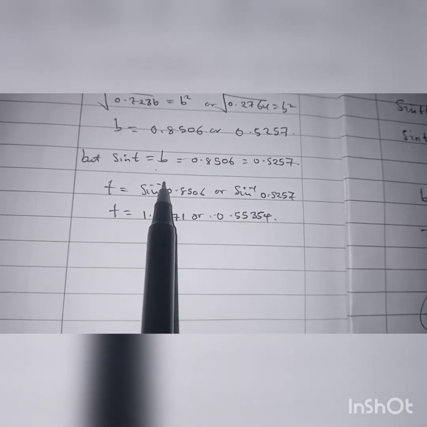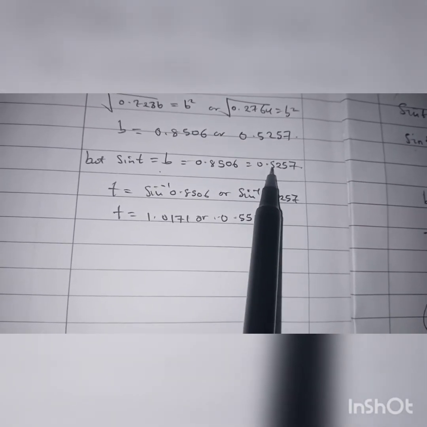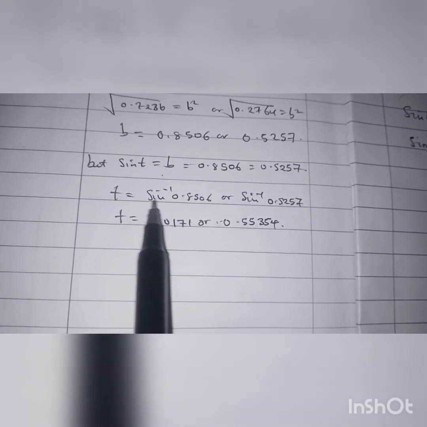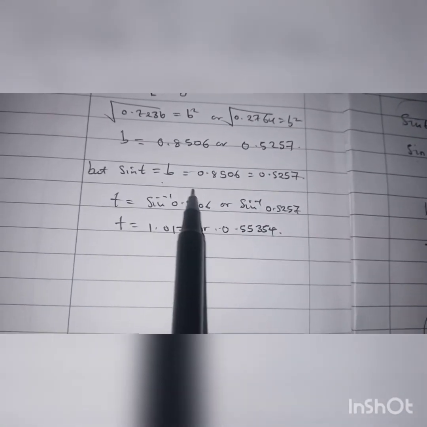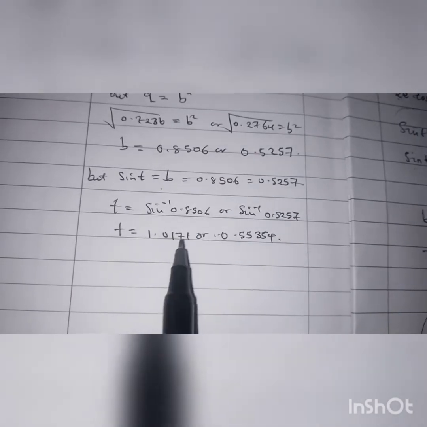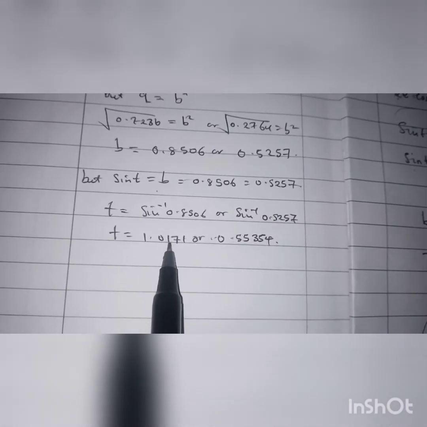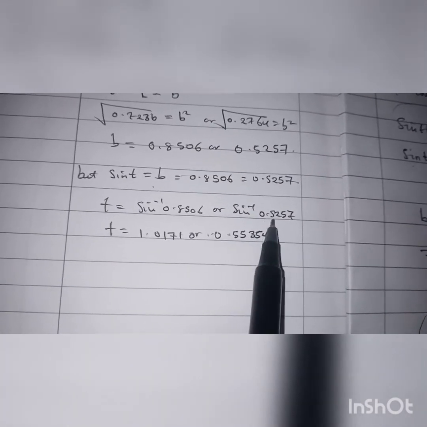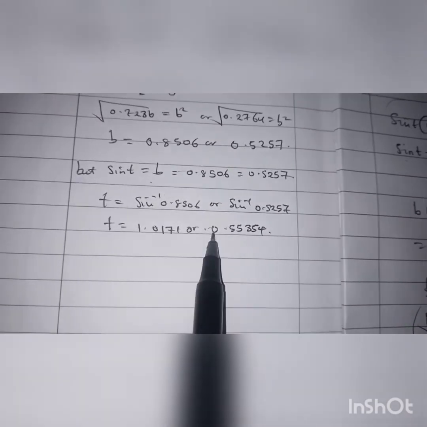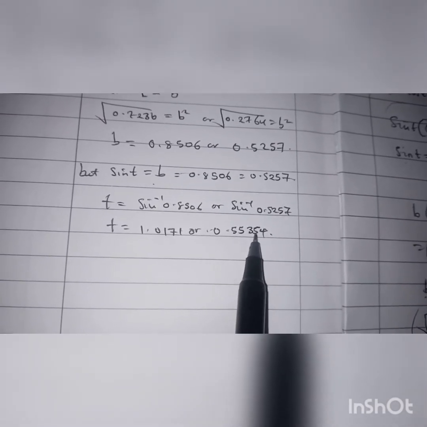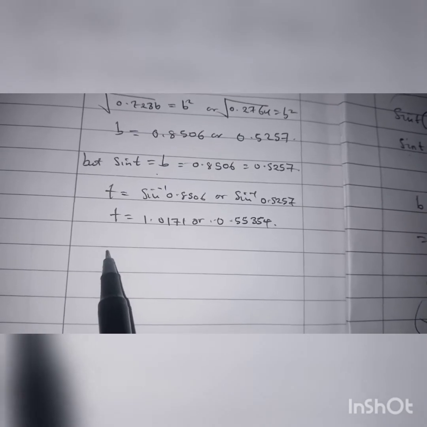So these are our b's. So t is just sine inverse of this or this one. Keying in sine inverse of 0.8506, it will give 1.0171, or keying in sine inverse of the other one to give 0.55354.